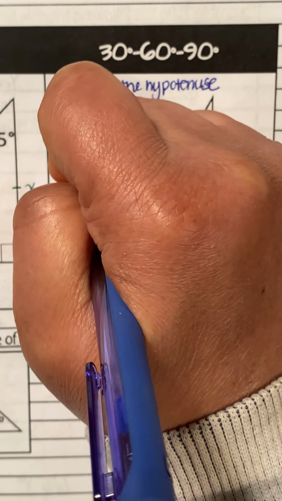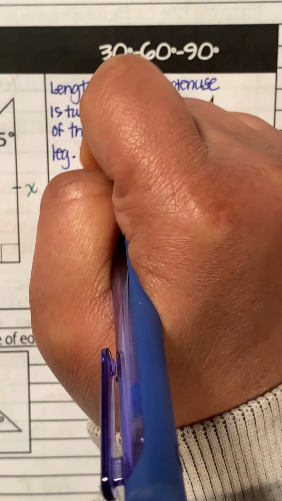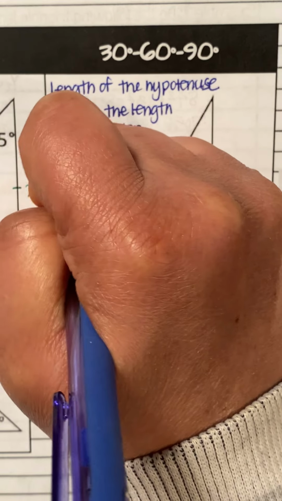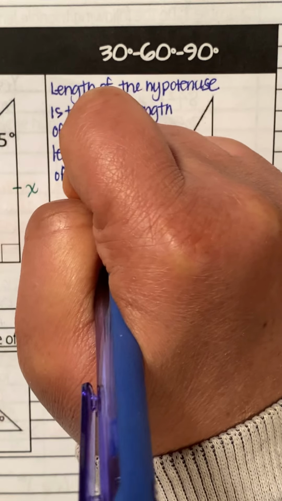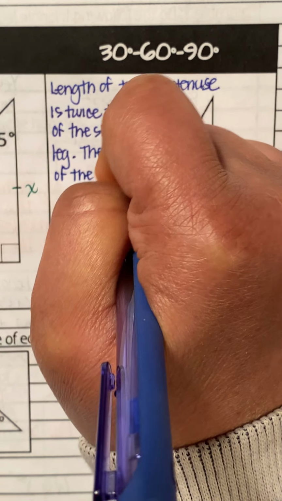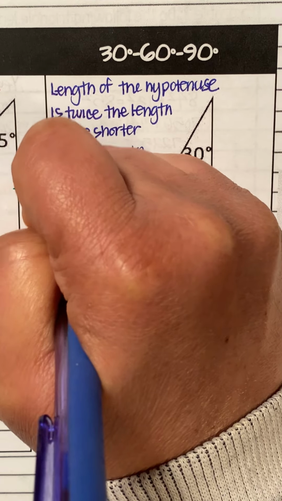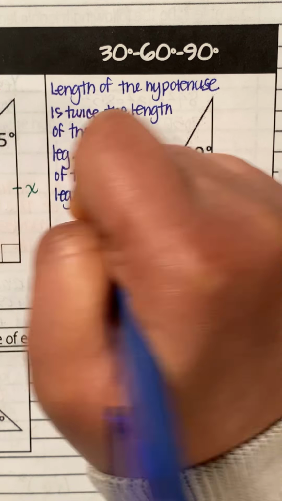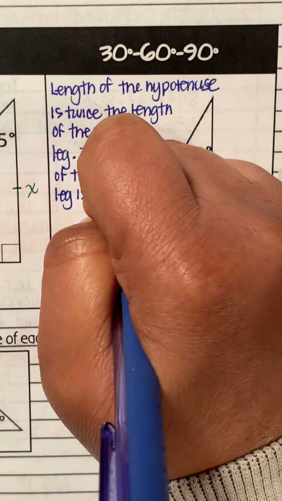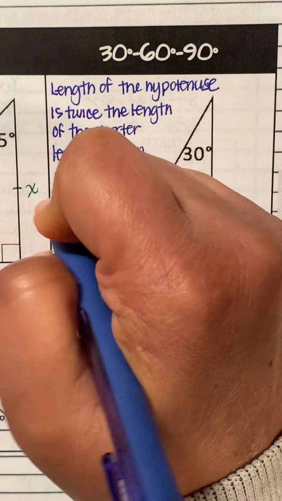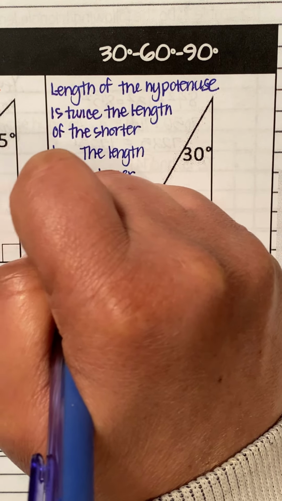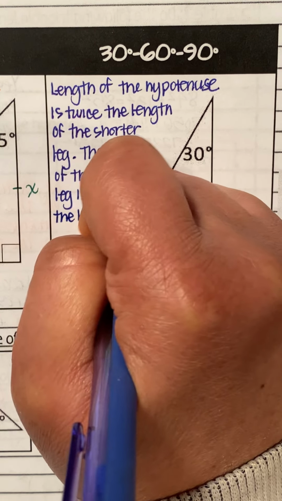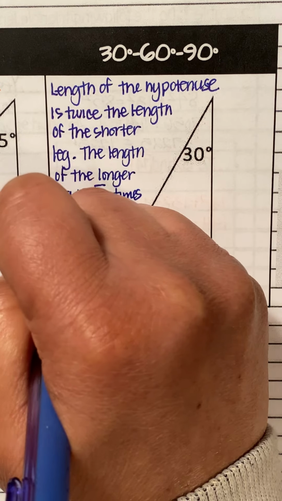And the length of the longer leg is the square root of 3 times the length of the shorter leg.